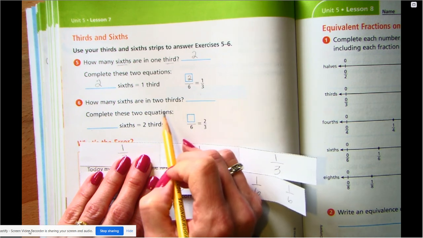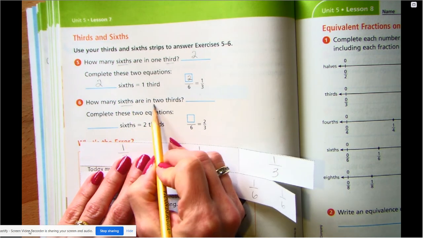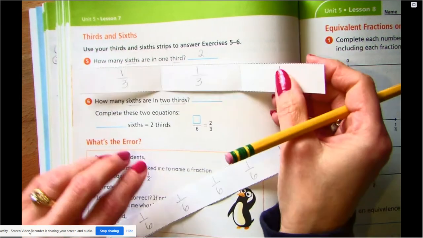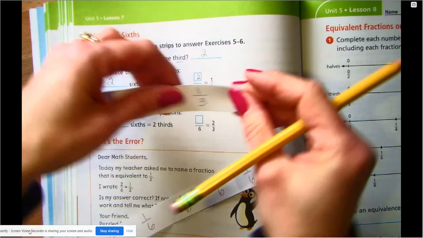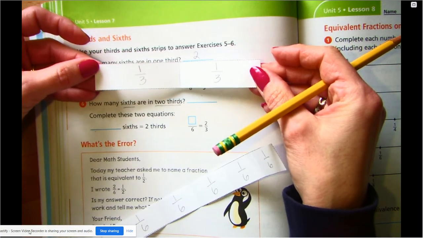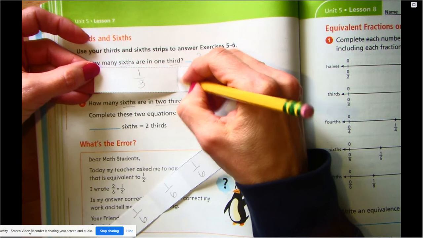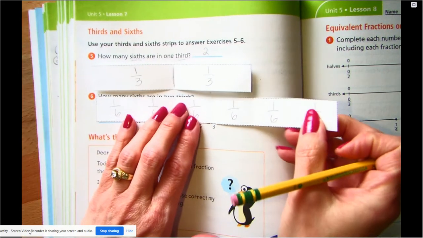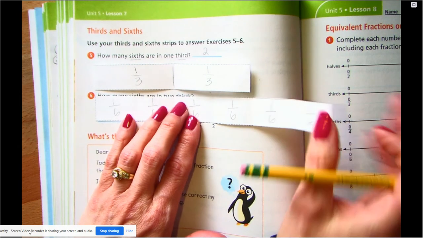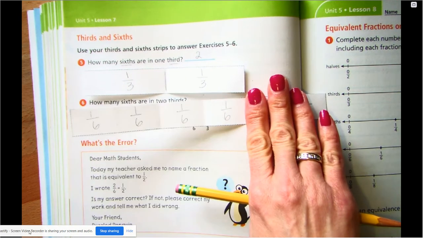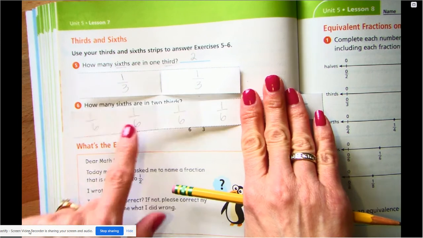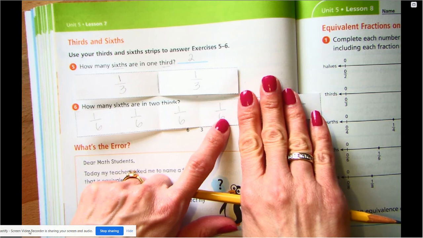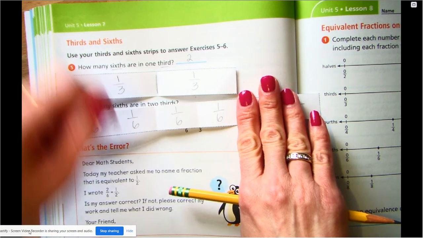Okay, now it's asking us how many sixths are in 2/3. Not just one of them now, but 2 of them. Okay, so if I kind of fold this one over, you can see there are my 2/3. It's kind of hard to see the separation there. How many of my sixths make up that same amount? You can see the end is right there. How many unit fractions do I have? 1, 2, 3, 4. So 4 sixths equals 2/3.